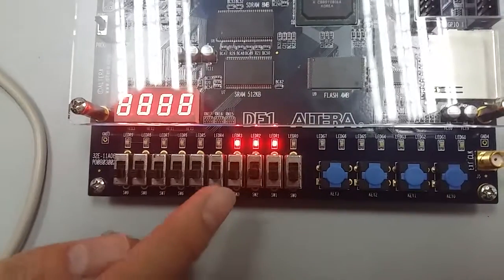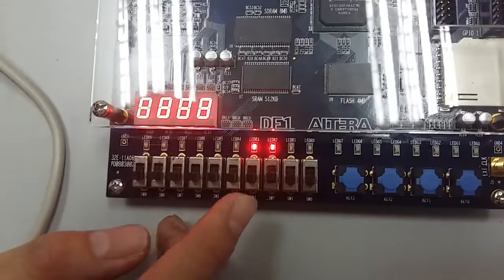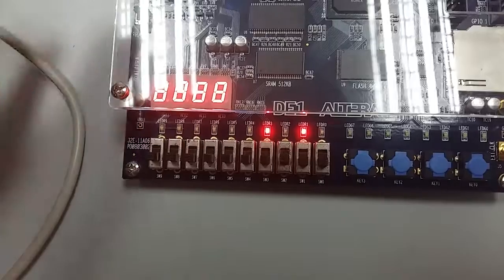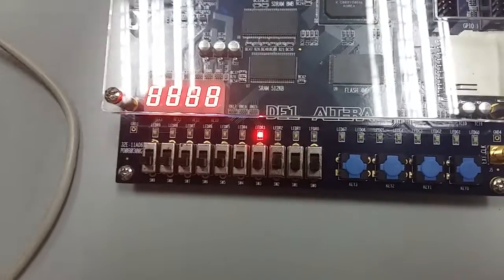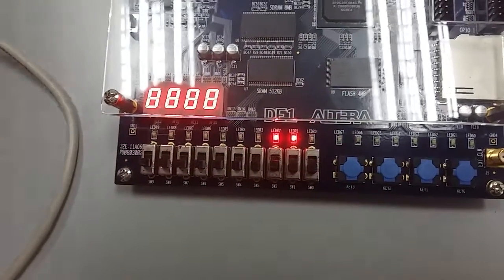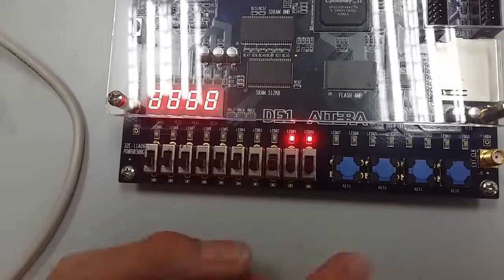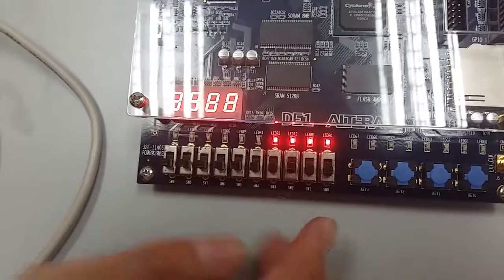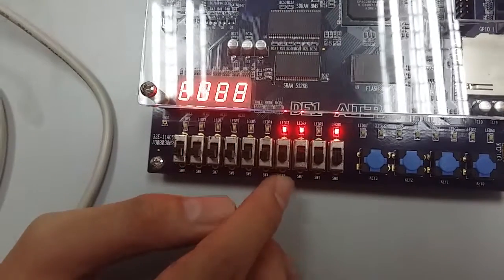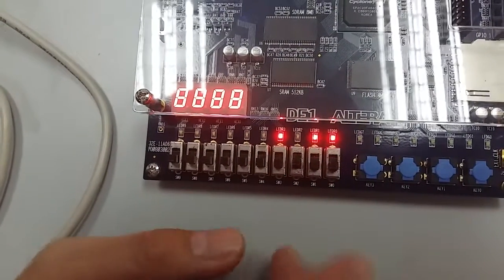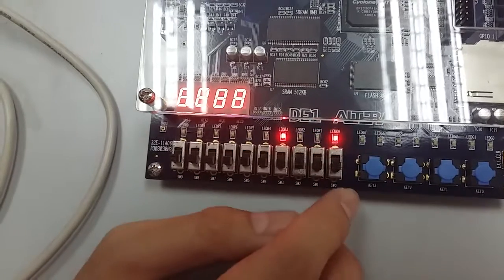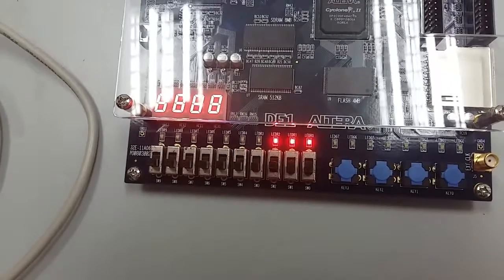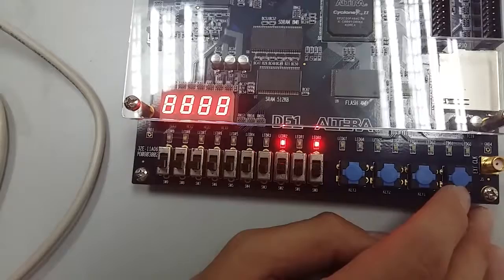So now the operation of the down counter will run in descending order from the most significant bit down to the least significant bit. We assign the most significant bit to red LED 3, and the least significant bit to red LED 0.